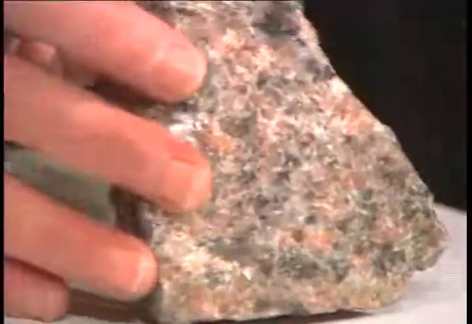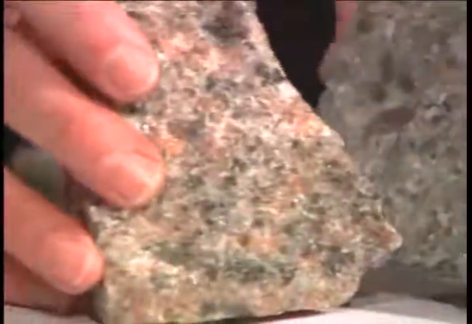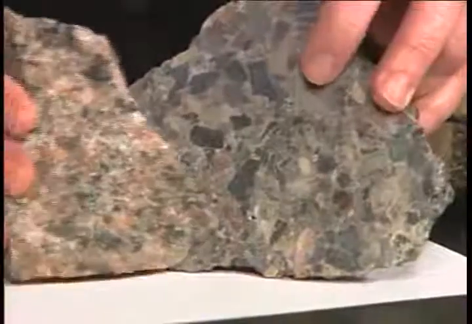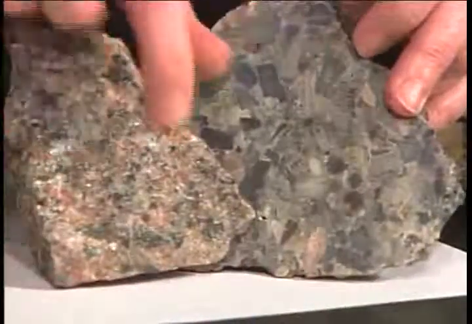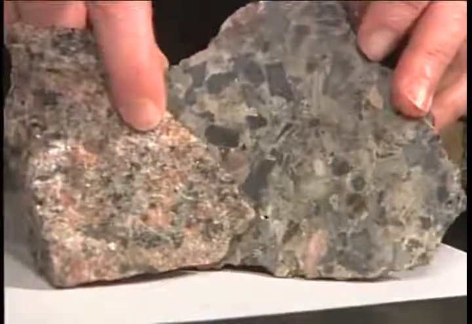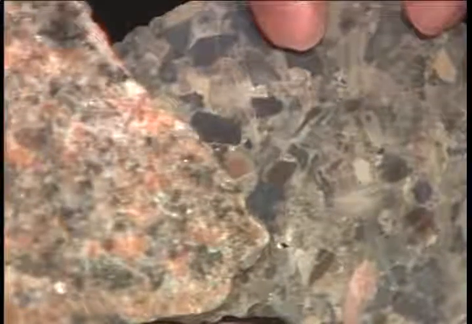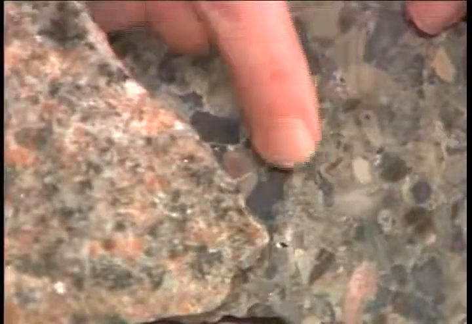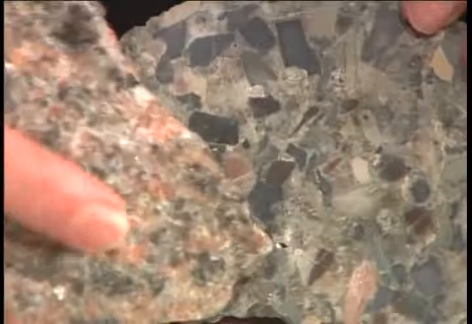Let's compare that. I'll just put on the side this guy. What's the difference between these two rocks? Well, this rock is made of crystals that cooled out of a magma, and this rock is made of pieces of pre-existing rock that were weathered and subsequently cemented together. This is the sedimentary rock. This is an igneous rock.